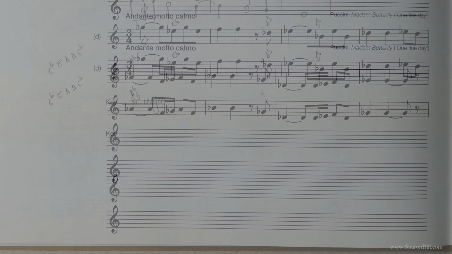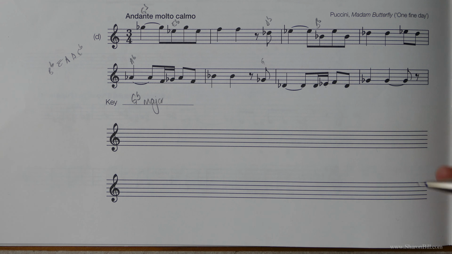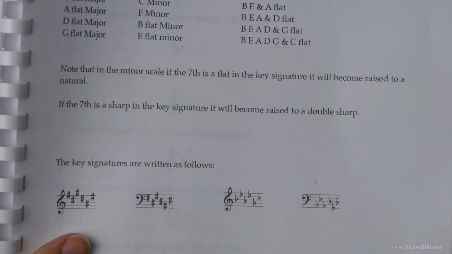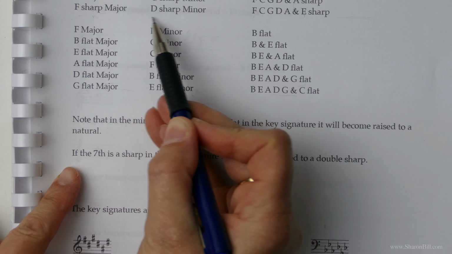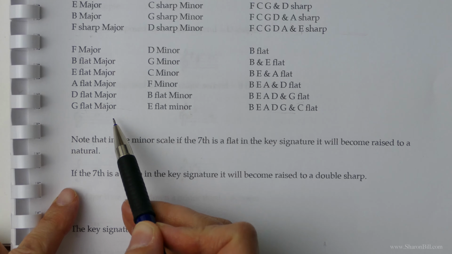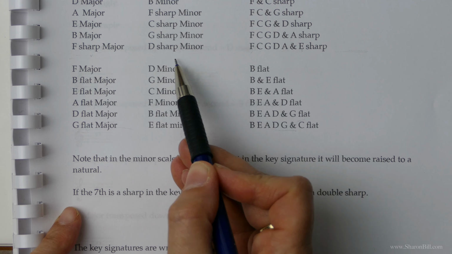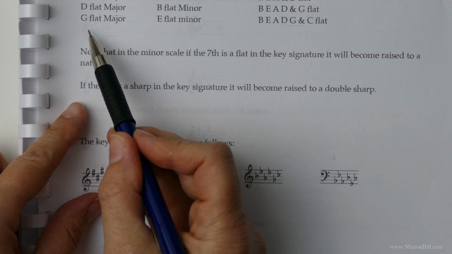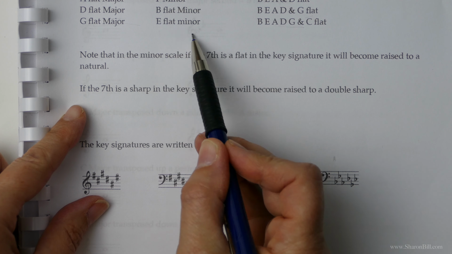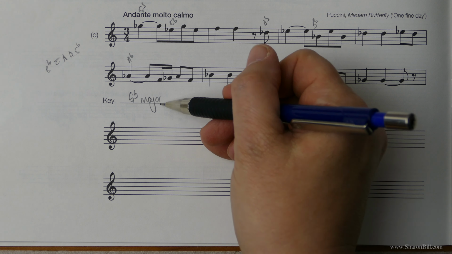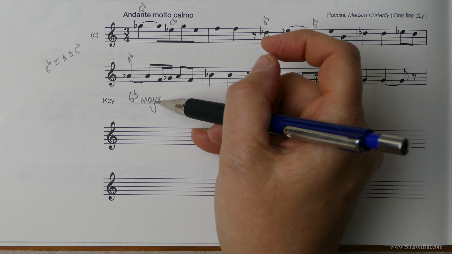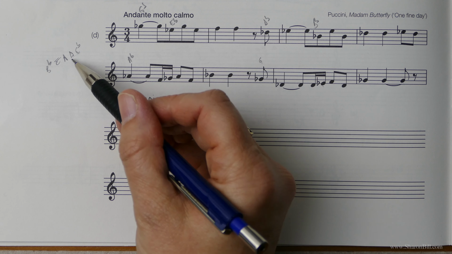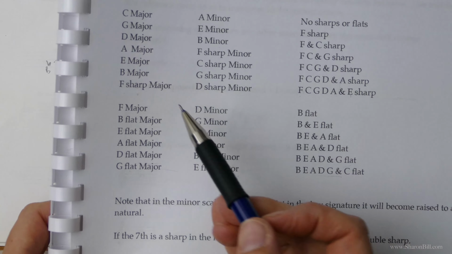There we go. Now so far all of these exercises that we've just been working with are dealing with these new keys of F sharp major or D sharp minor, or G flat major, E flat minor. And so we're choosing from those keys in this particular section. So we've chosen G flat major. However, you would be excused for thinking that this is in D flat major, which has got B, E, A, D, G flats.